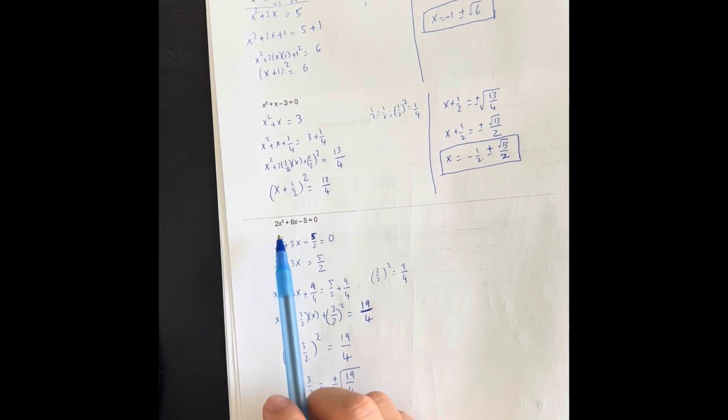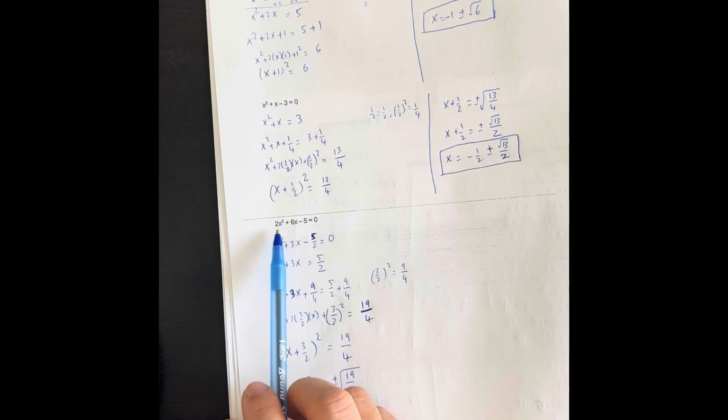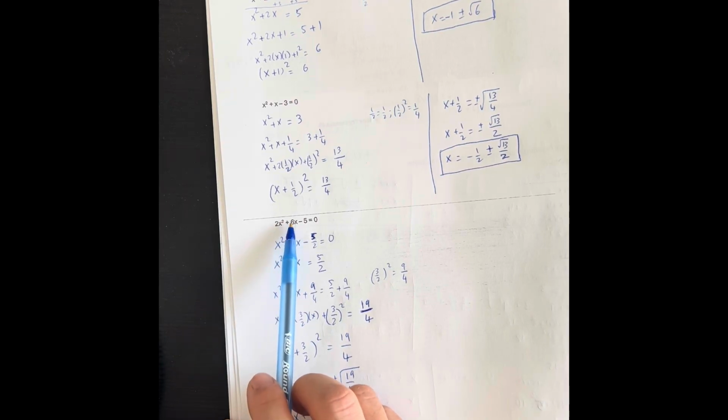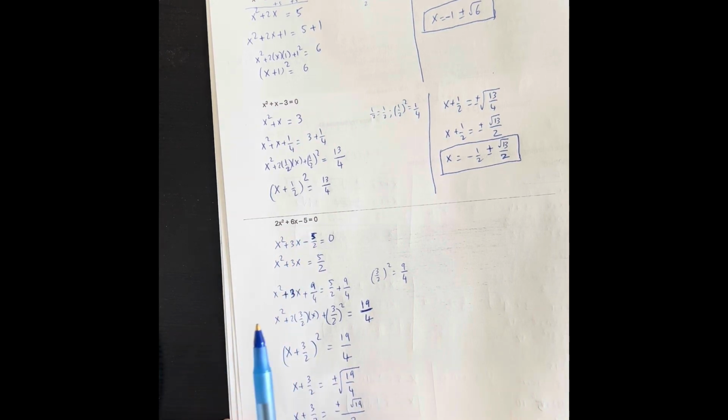The third one here is different because there's a 2 in front of x squared, so in this case we have to divide each term by 2. So this now is just 1, and 6 divided by 2 is 3, and negative 5 divided by 2 is negative 5 over 2. But the rest of the steps are the same.